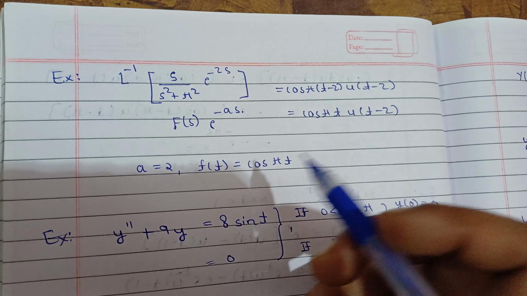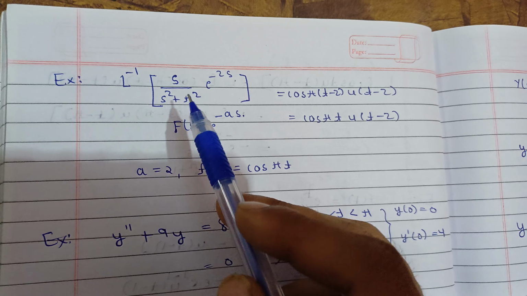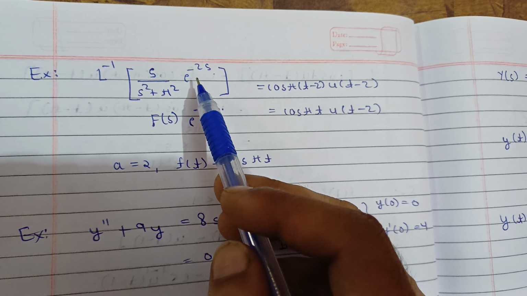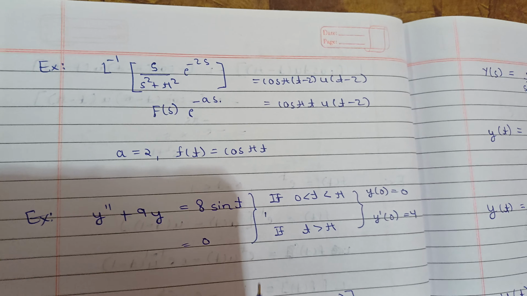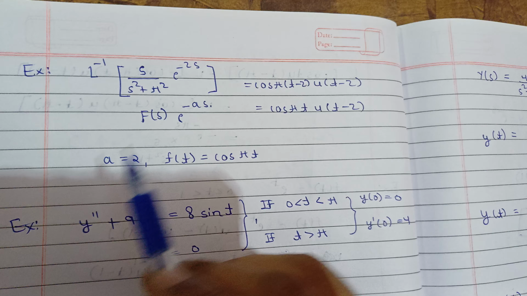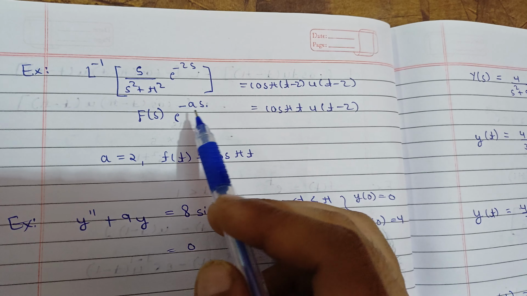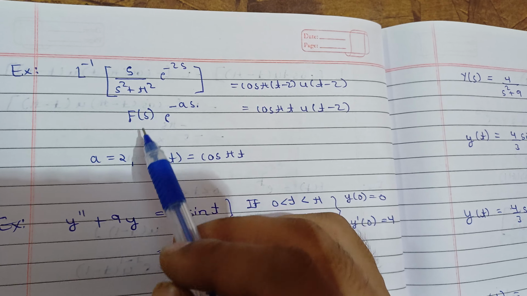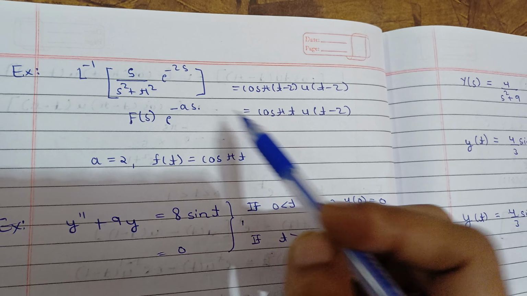Let's see the inverse example. So L inverse of s over s square plus pi square times e^(minus 2s). This is in the form F(s) e^(minus as). Now we compare: a will be 2, and f(t) is cos(pi t), because this is the Laplace transform of cos(pi t).